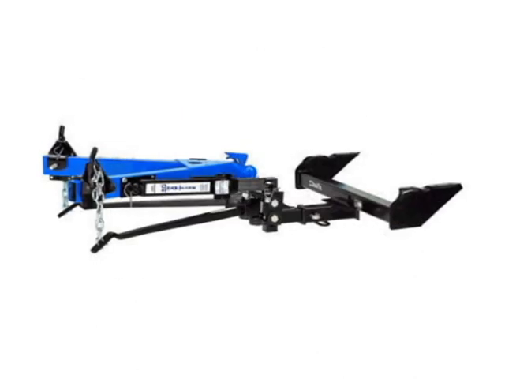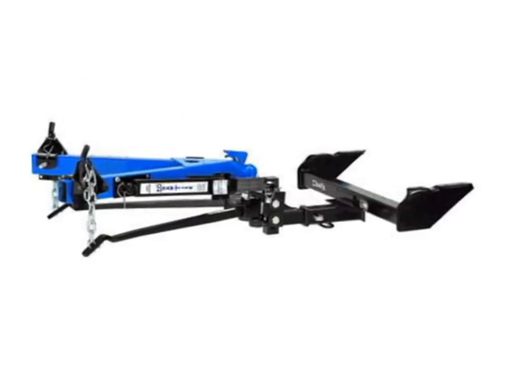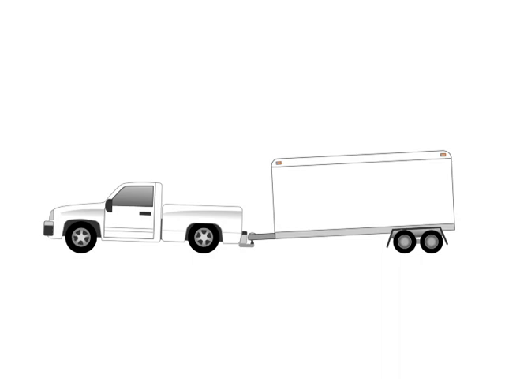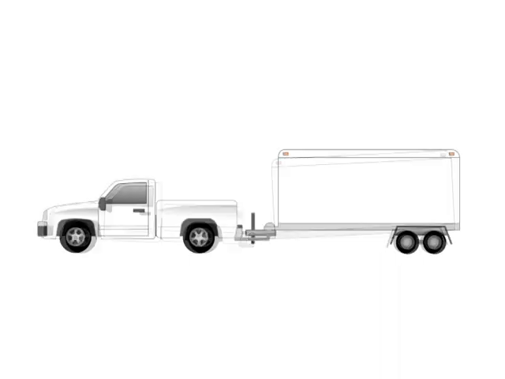Weight distributing hitches are used with a receiver hitch and additional components to distribute the weight of the trailer to the trailer axles and the tow vehicle axles.